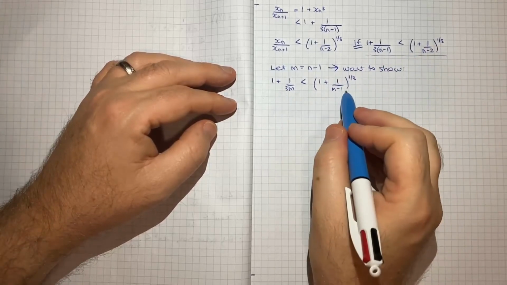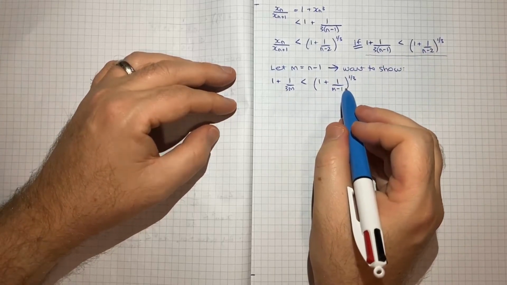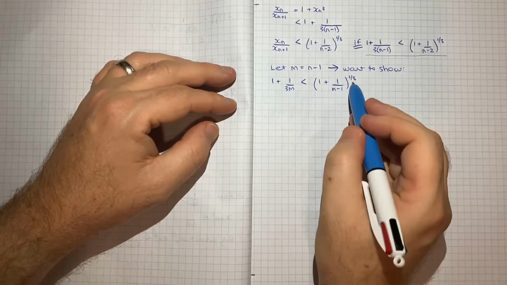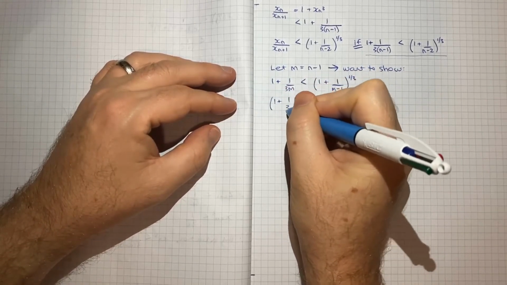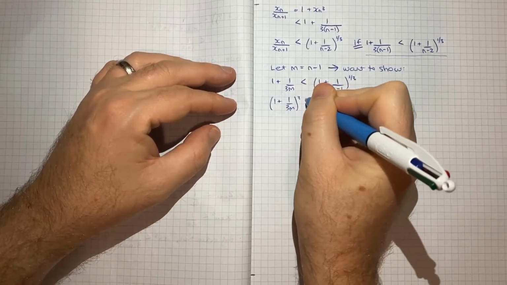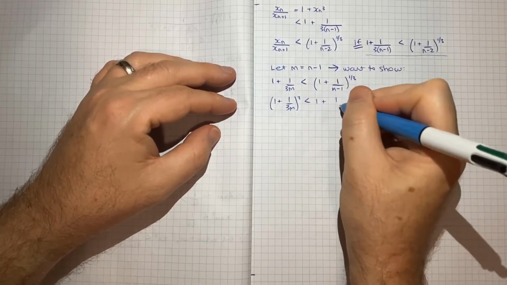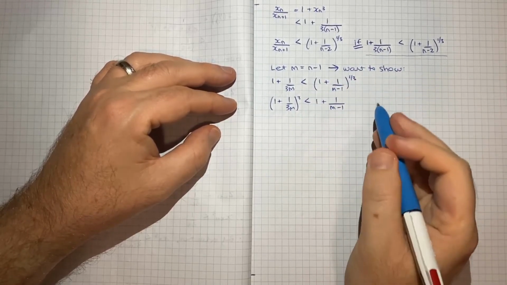So can we show this somehow? What I'll do is cube both sides, so we'll get 1 plus 1 on 3m, cubed, is less than 1 plus 1 on m minus 1.